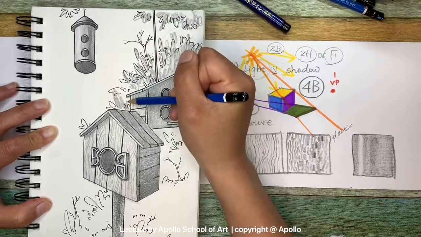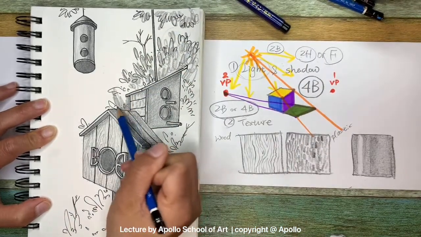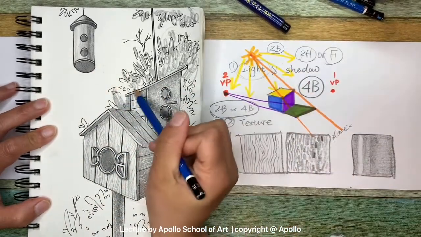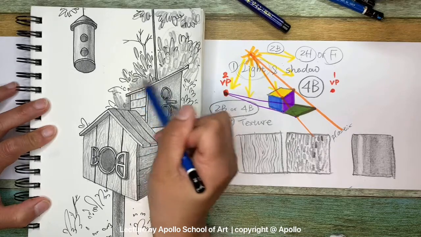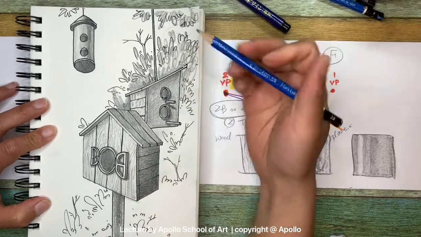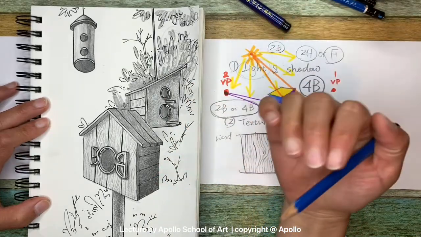rolling, and when I get close to the birdhouse, I will make the color a little bit darker so I can separate the background and the birdhouse. If you have the same color, it's tricky. It's hard for you to separate, especially if you don't trace with the markers, so you can barely see it.